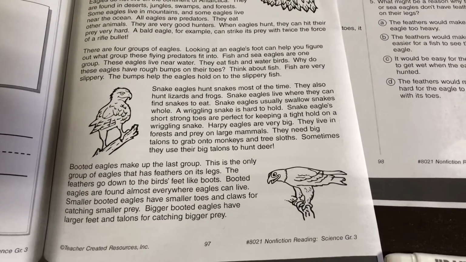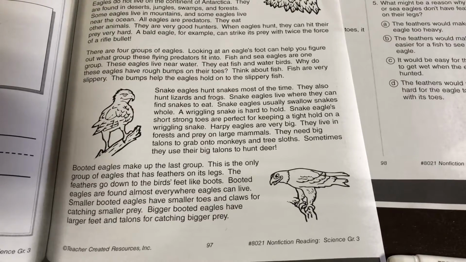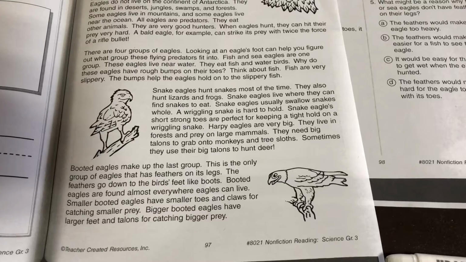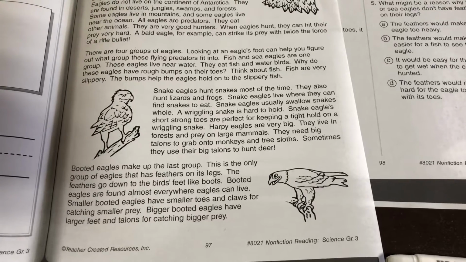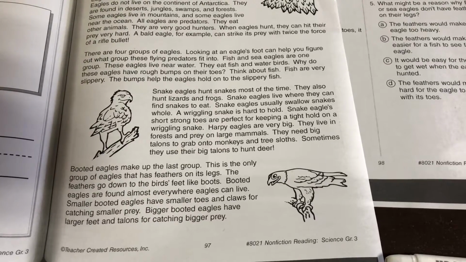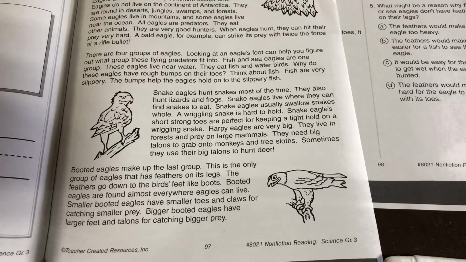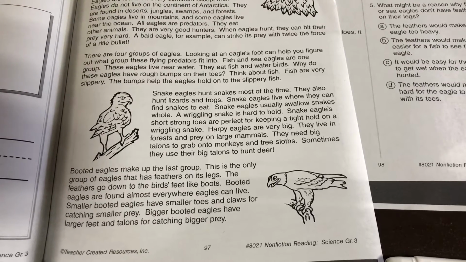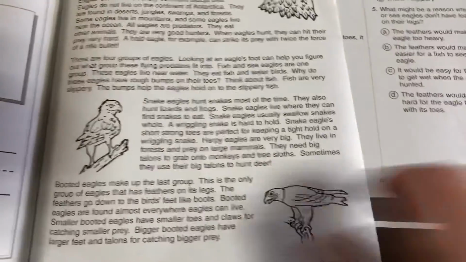Booted eagles make up the last group. This is the only group of eagles that has feathers on its legs. The feathers go down to the bird's feet like boots. Booted eagles are found almost everywhere eagles can live. Smaller booted eagles have smaller toes and claws for catching smaller prey. Bigger booted eagles have larger feet and talons for catching bigger prey.